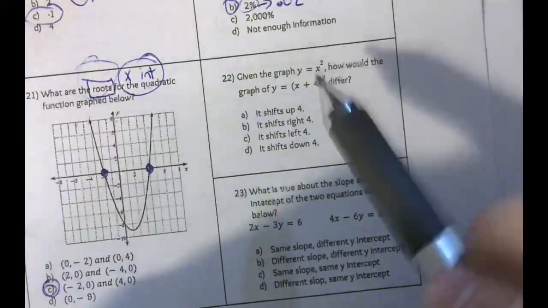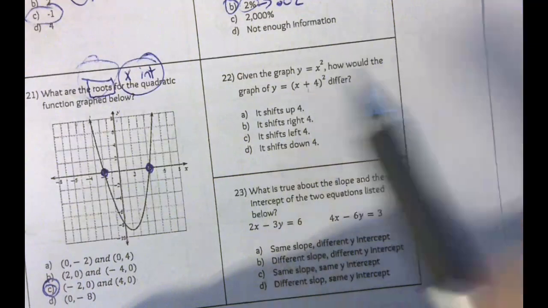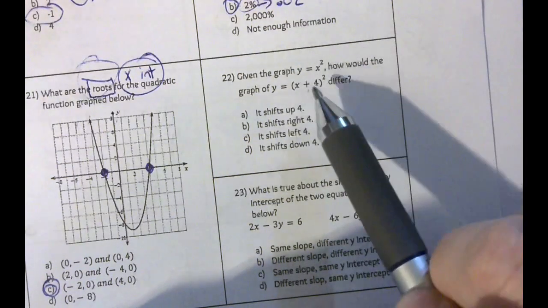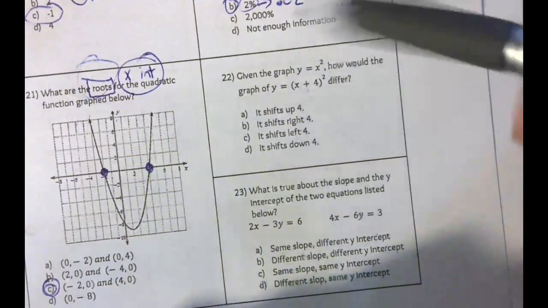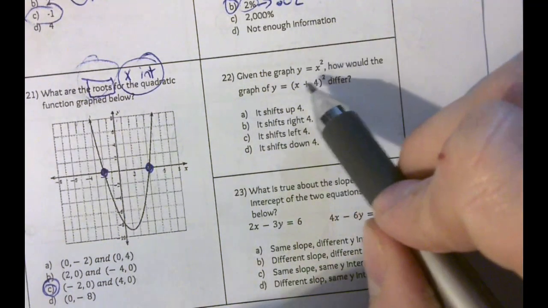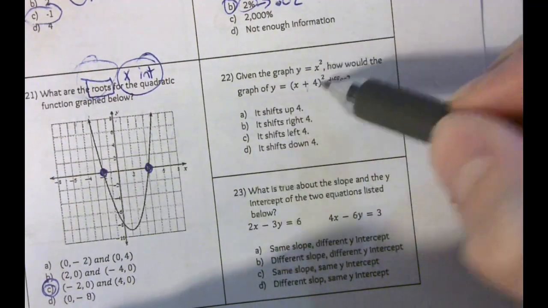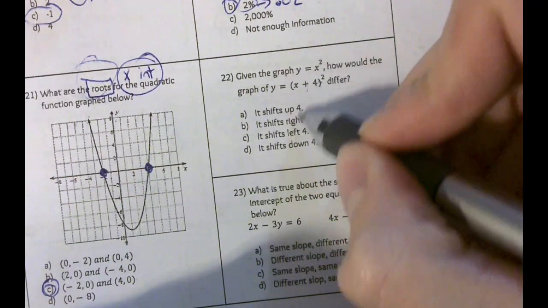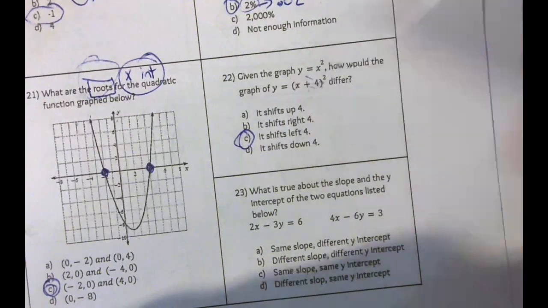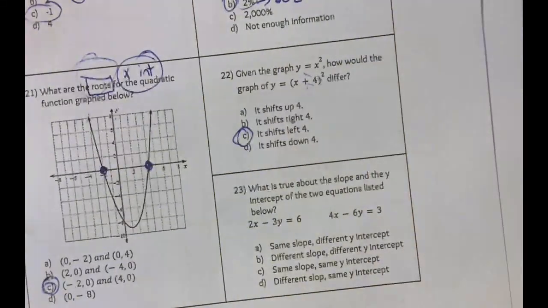And then 22, this is a transformation. So we have a +4 on the inside of parentheses. Remember, inside means bad dog. Hopefully you can remember some good dog, bad dog stuff, because you're going to see this again in Algebra 2. So this is going to be the opposite of what you would think. You would typically think this is going to go to the right, but it's actually going to shift to the left because it is a bad dog, and it needs to stay in its cage, or in its parentheses. So that's how that works.